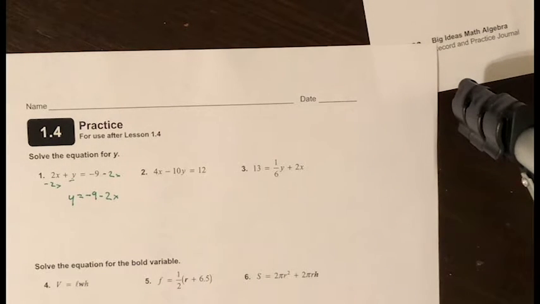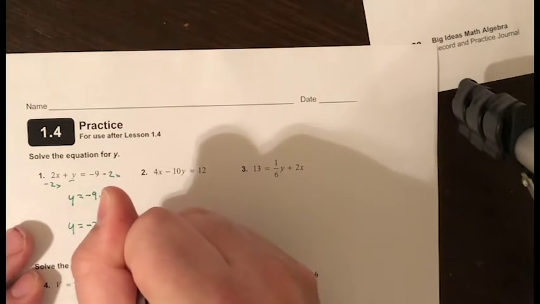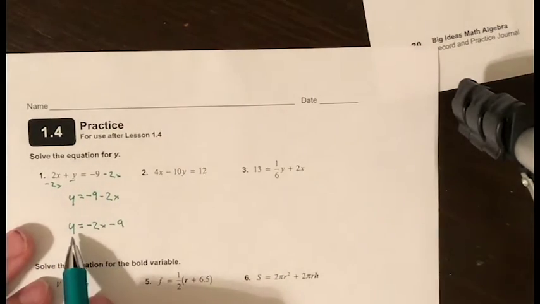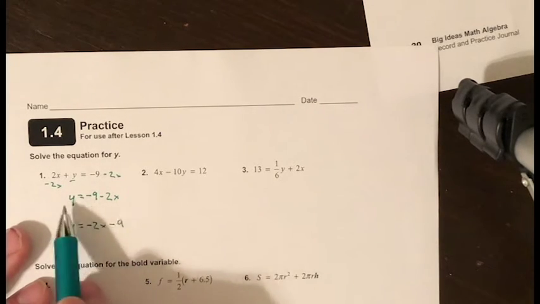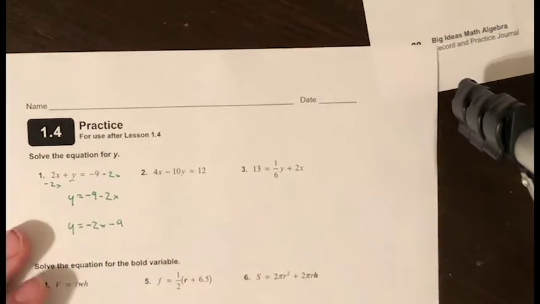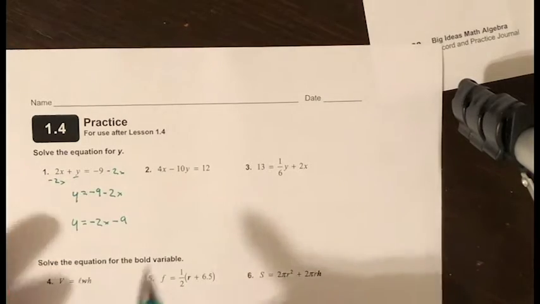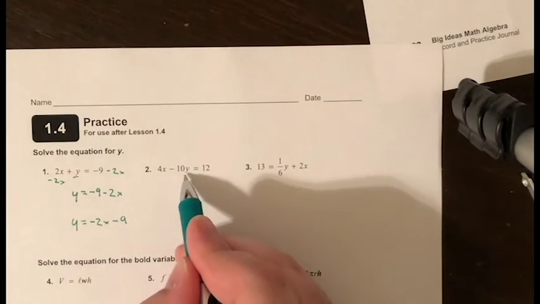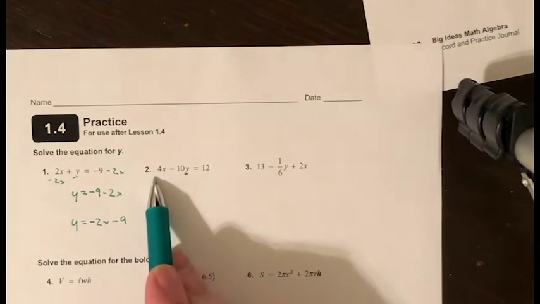Now, there is one thing that we kind of do in mathematics, and that's rearrange some things, and we can rewrite this to say y is equal to -2x minus 9. I'll explain the importance of writing this at another time, but this right here is good enough for this assignment, all right? So what do we do for number 2 here? Well, we're isolating y again, so we have to get it by itself. So follow SADMAP.